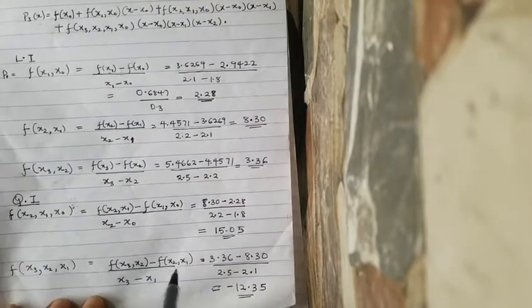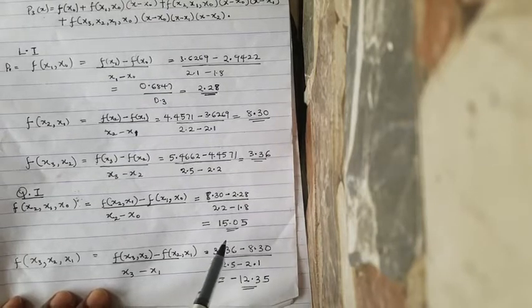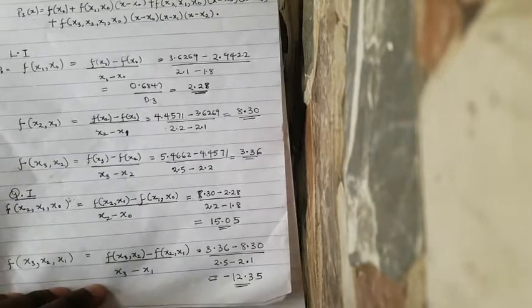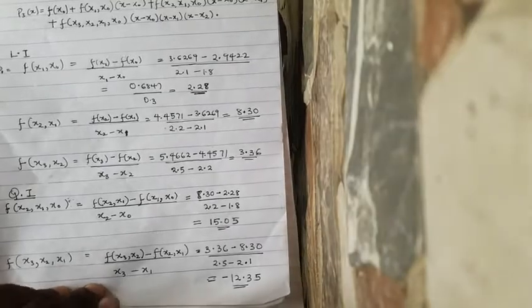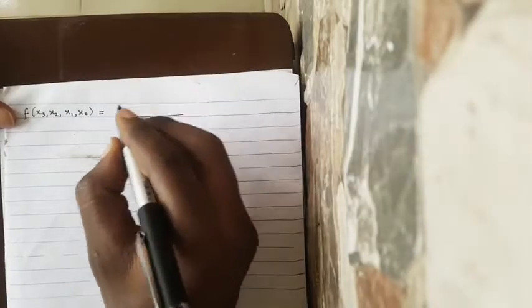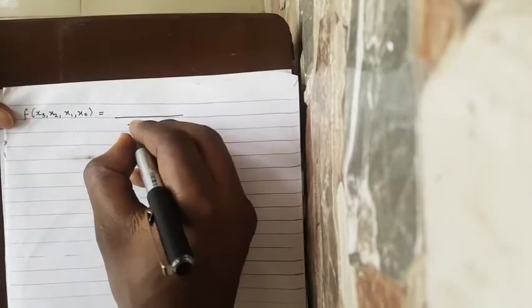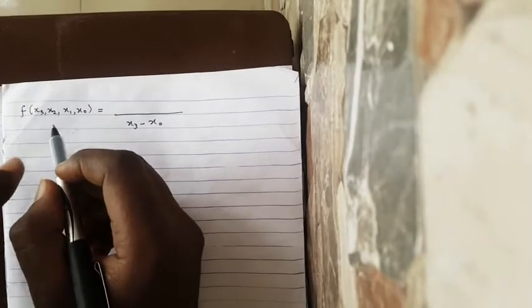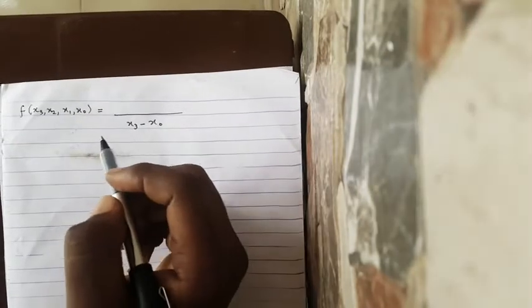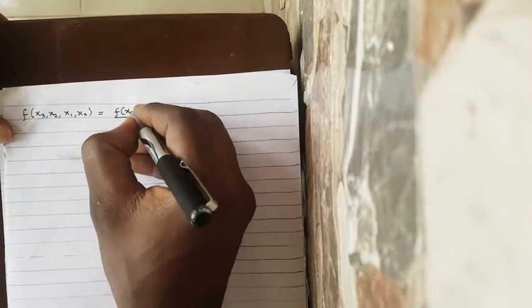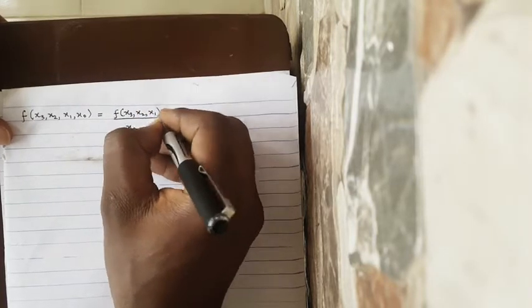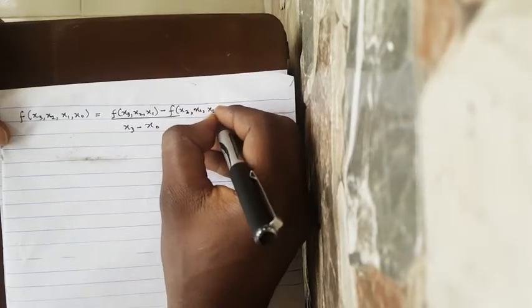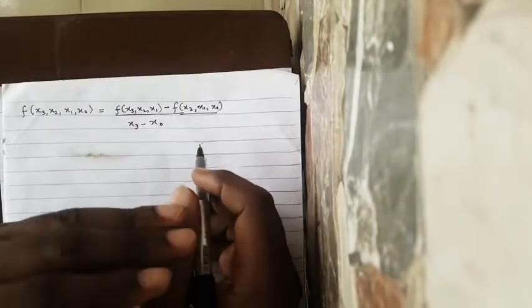When you solve the quadratic interpolant, these are the values you get: 15.05 and minus 12.35. So move to the last one, which is the third degree polynomial. Find the range. The range is between x3 and x0, that's x3 minus x0. Since this is third degree, your function is going to have three variables. That becomes f of x3 comma x2 comma x1 minus f of x2 comma x1 comma x0. All I need to do is substitute the values, and that's all.